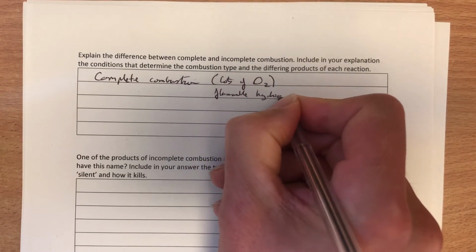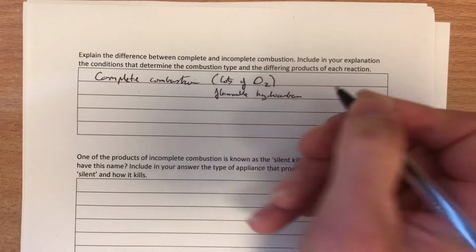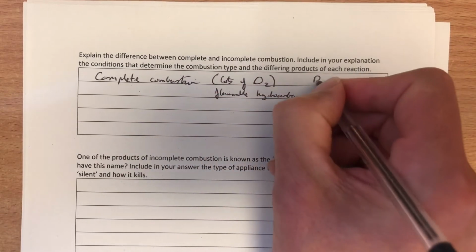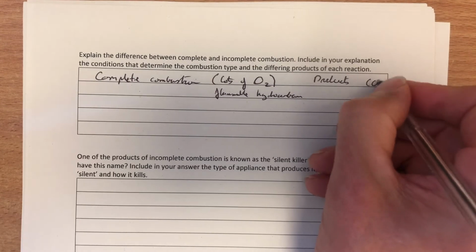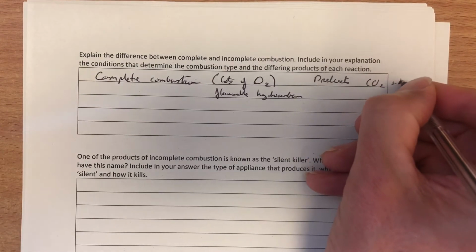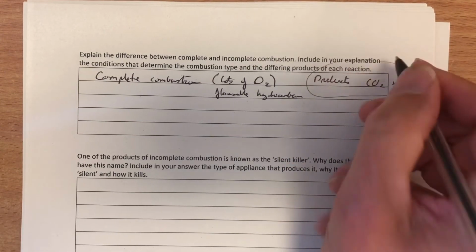And you get complete combustion then. The products are CO2 and H2O. Needs learning, learn that, gets tested all the time.